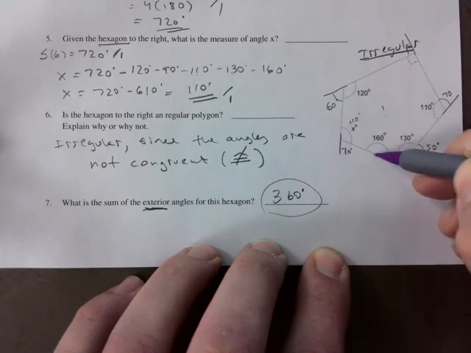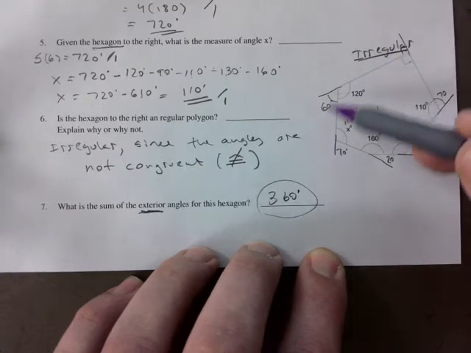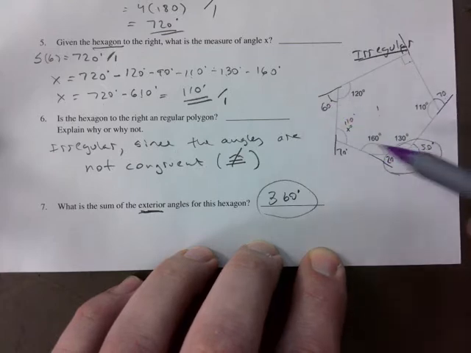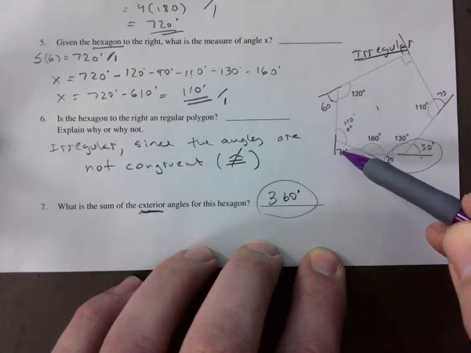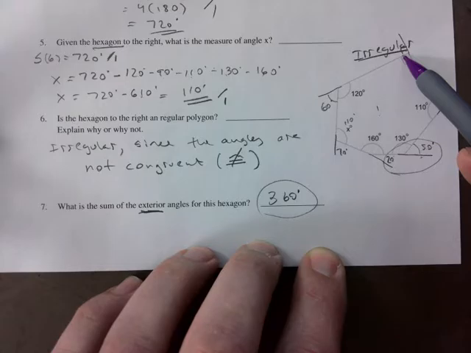So if you were to do that all around and add them up, it should give you 360. So 70 and 70 is 140, 260. Wait a minute, so this is 70. So 3 times 70 is 210, 270, and 90 is 360. So it adds up to 360.